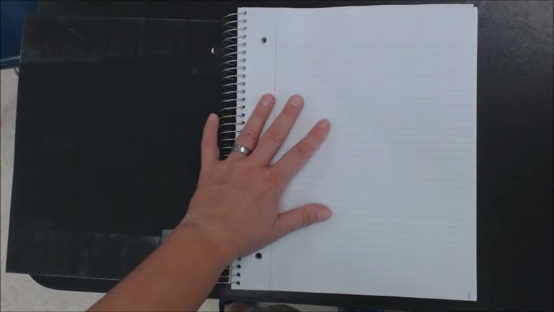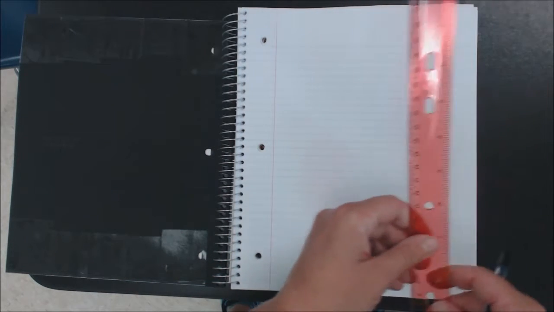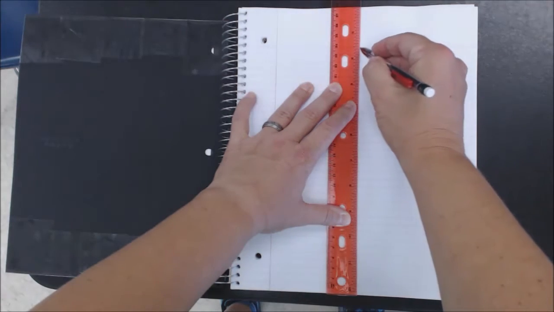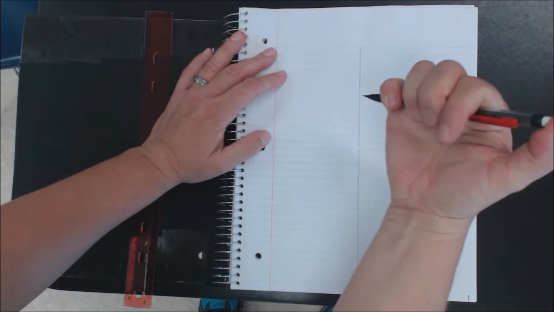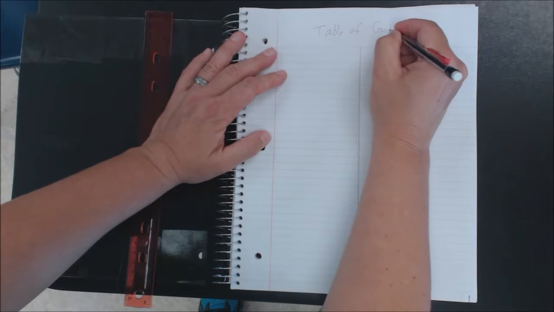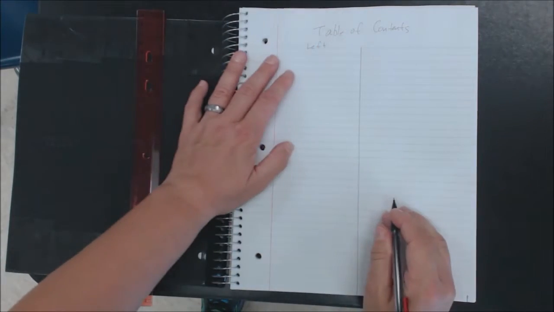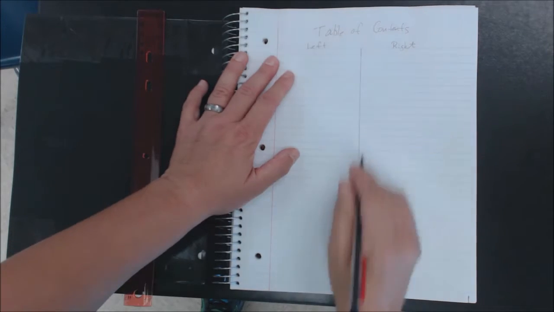Now again, you guys, our table of contents is always on page 1. And when it comes time to add more pages to the table of contents, I'll teach you how to do that. But for now, it's pretty straightforward. You want to take a straight edge and draw a line right down the middle. And above that, write table of contents so that everybody that opens this knows that this is your table of contents. Again, your left-hand pages are over here, so we're going to label that first column as left, and we're going to label the other column as right.